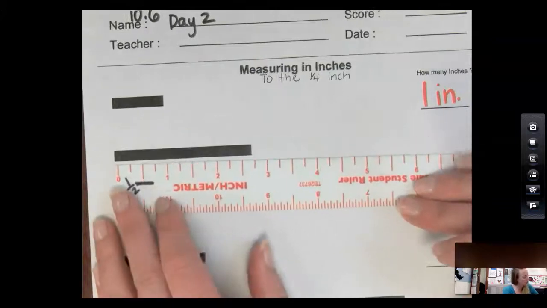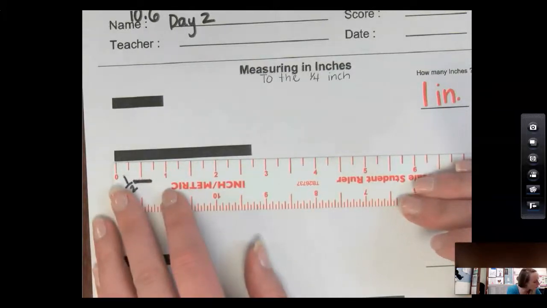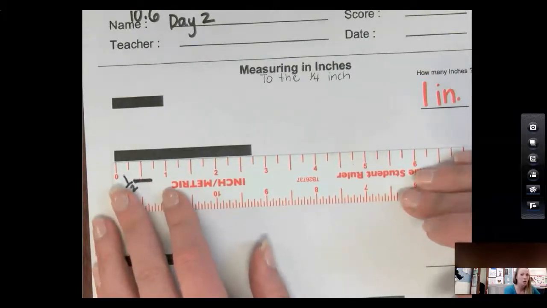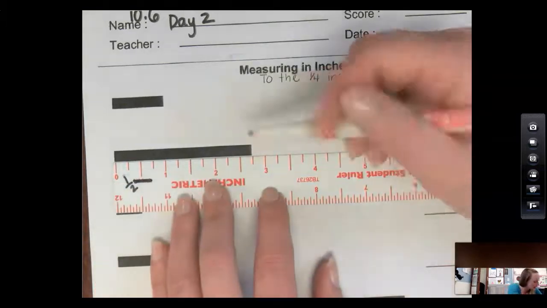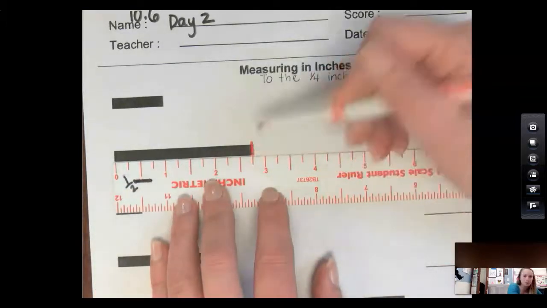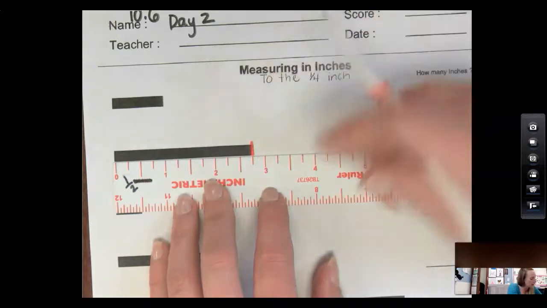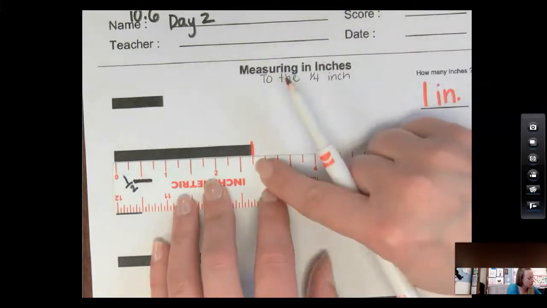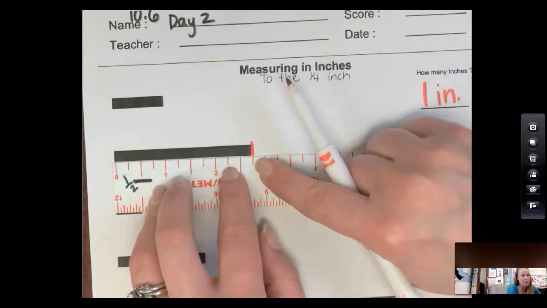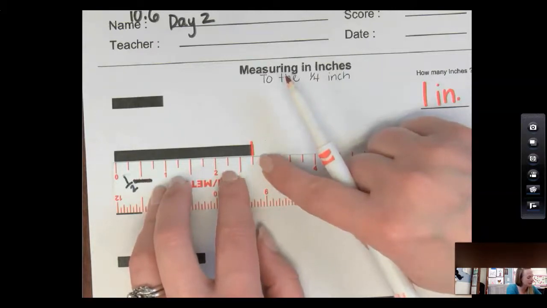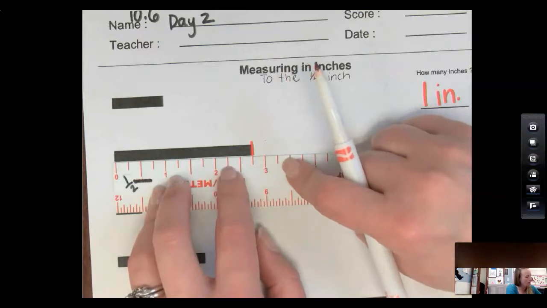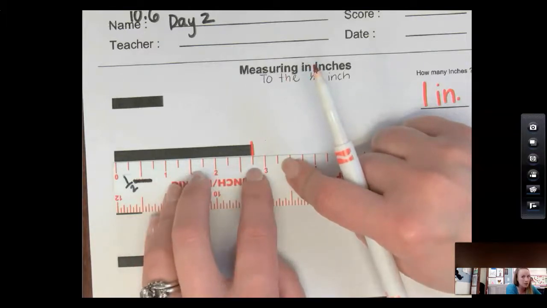All right, kiddos, let's measure that line. Put your ruler right at the edge. Do you see that it's hitting this line right here? So we have to sing our song. Our first part of our song hits here. We will not stop until we hit this line. Are you ready? A fourth, a half, 3/4.